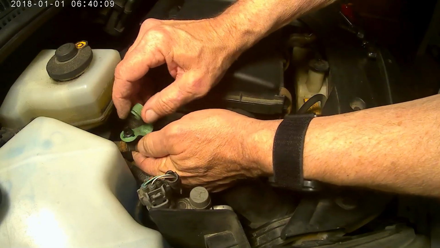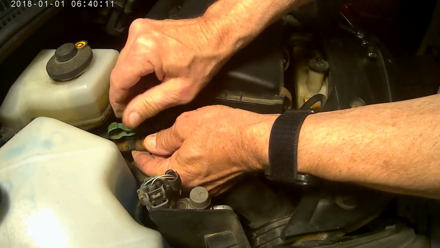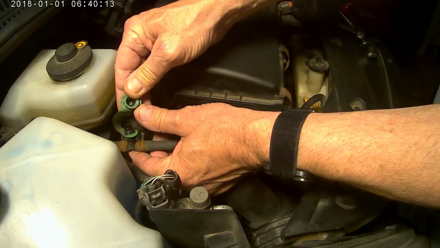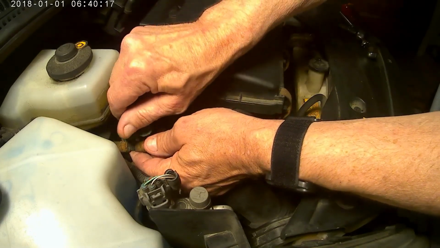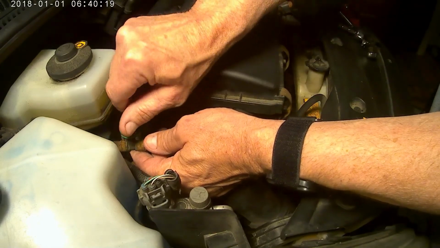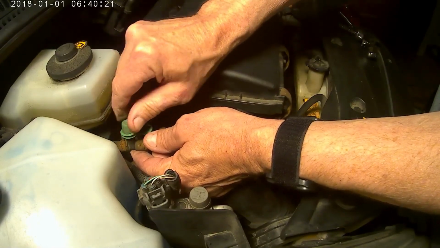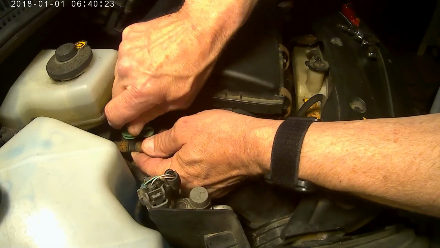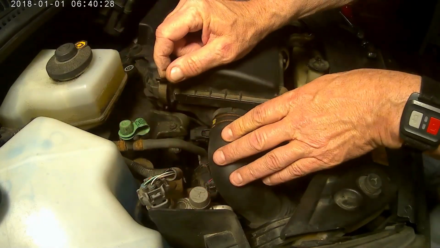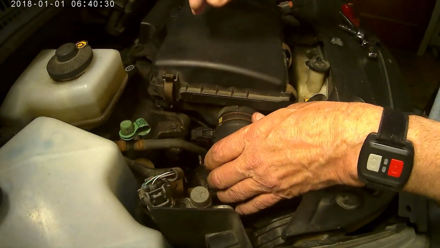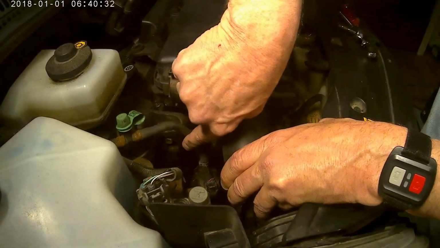Unfortunately, I don't have a smoke machine handy, but you do want to check and make sure that the seal in that cap's in good condition, because if we have any evaporative leak, any type of vacuum leak, it could cause this particular code. Our connections are good. We've got some rust on the clamps, but everything seems good. That goes down to our vacuum switching valve here.